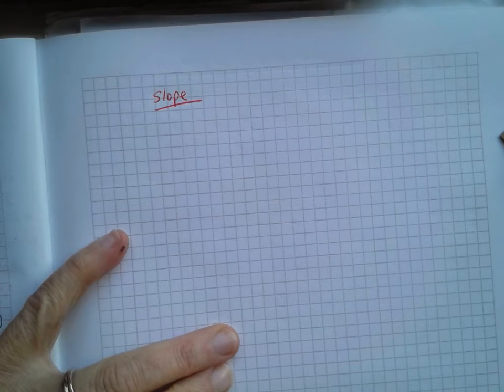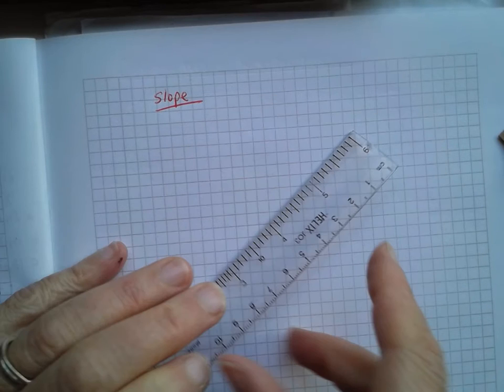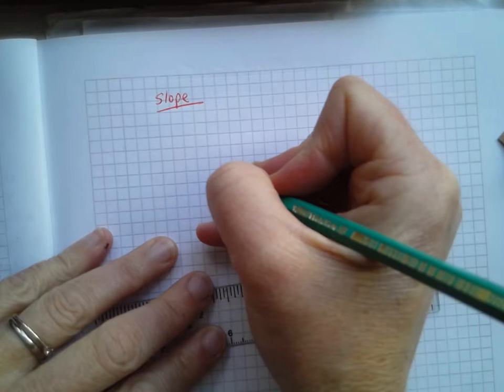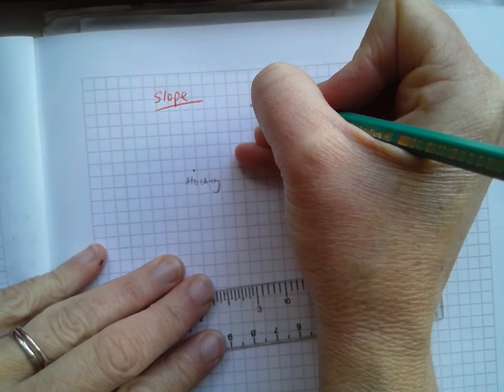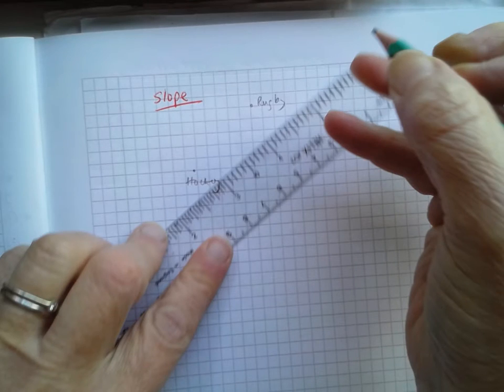You have to work quite hard to get up that path because you're going up quite quickly for every bit you go along. So say this is the hockey pitch, and say this is the rugby pitch. What you're doing is you're actually going up quite steeply like this.